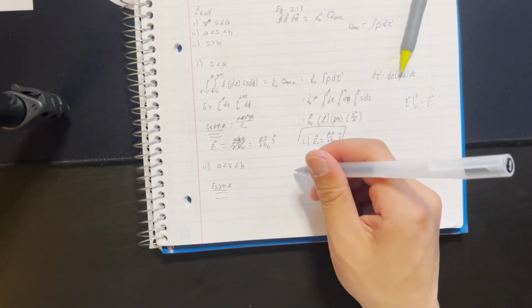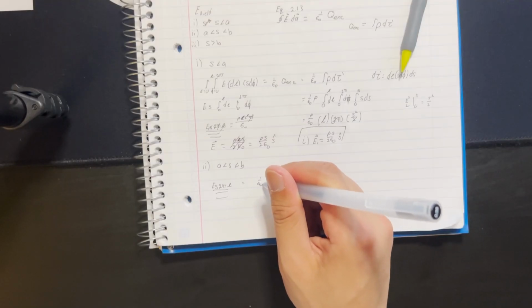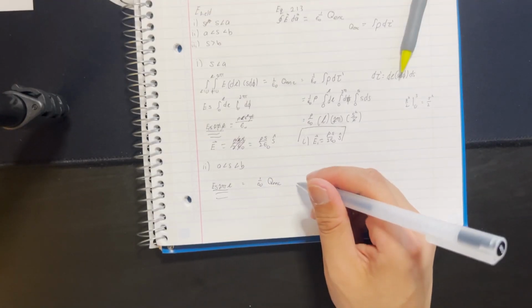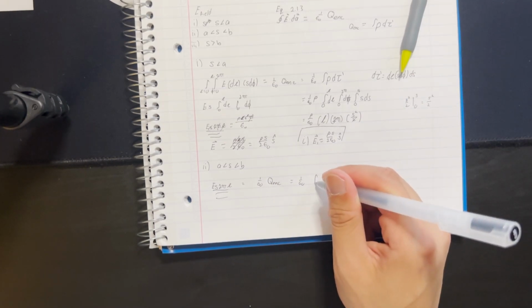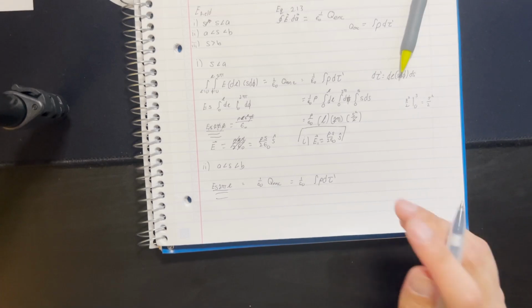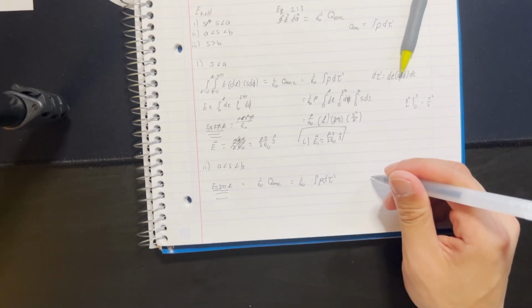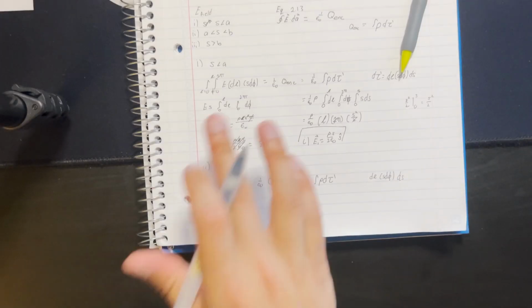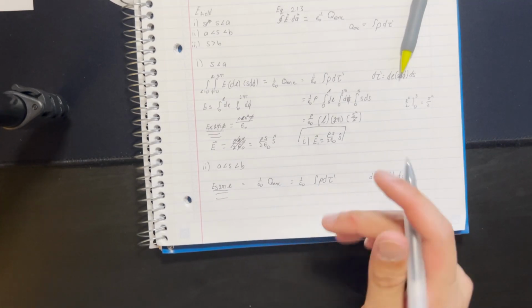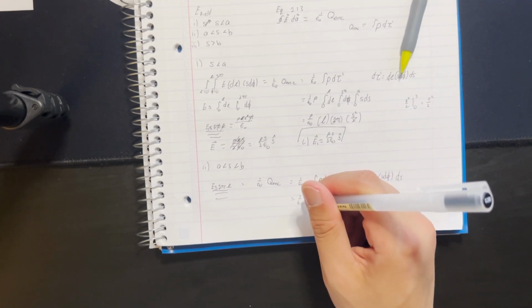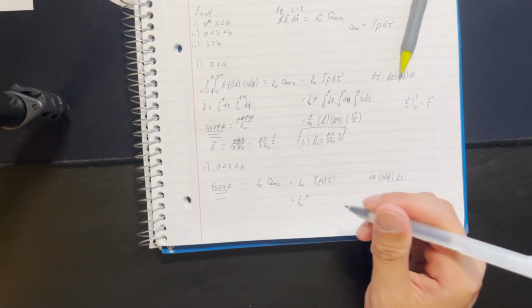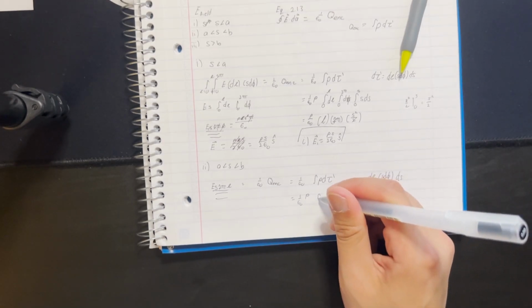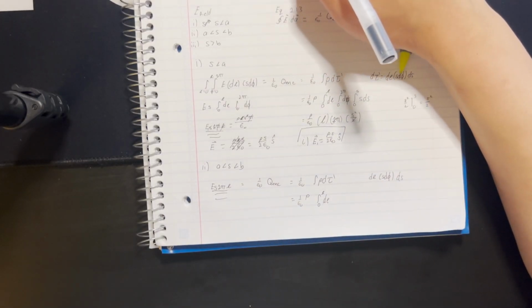But the right side equals 1 over epsilon naught Q enclosed, which equals 1 over epsilon naught integral of rho d tau prime. Integration is going to be between dl, s d phi again, and ds, just like last part. But the integration limits, let's see here, 1 over epsilon naught. We can put rho on the outside again, just like last time. Let's start with dl, 0 to L, because nothing's changed here. Our Gaussian surface will always be 0 to L.